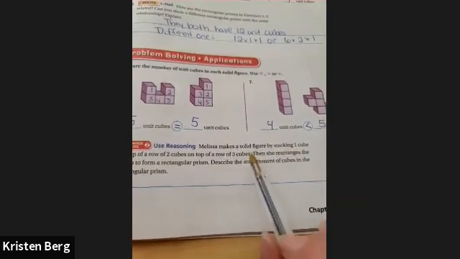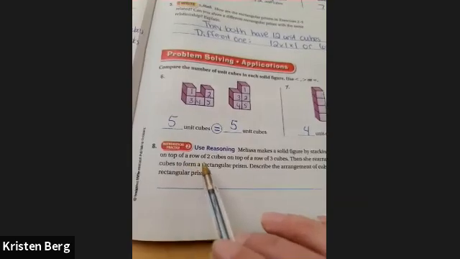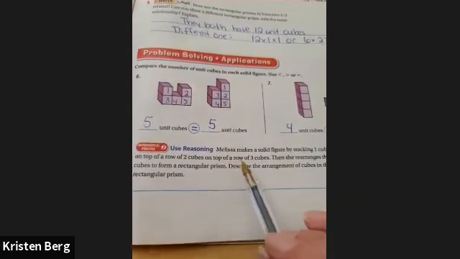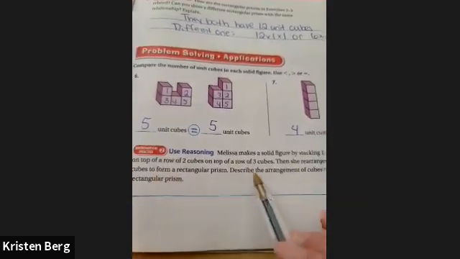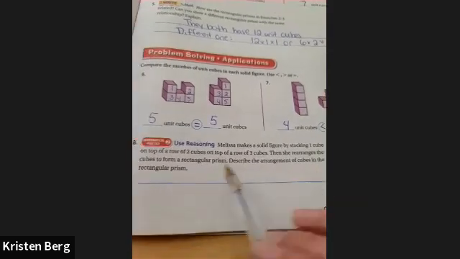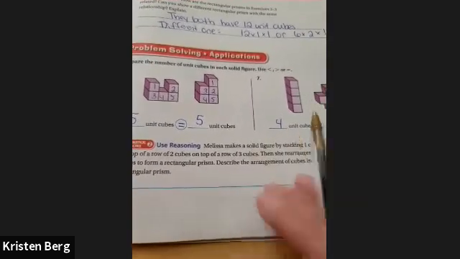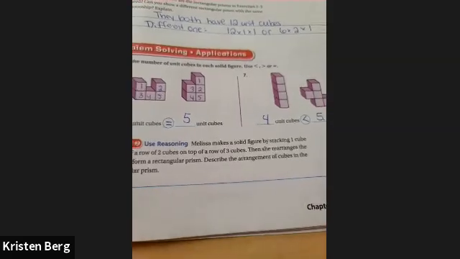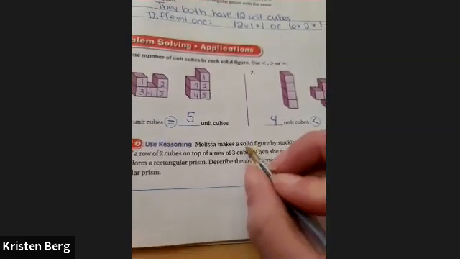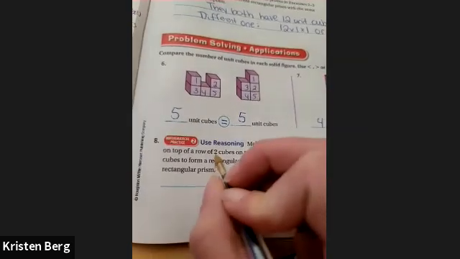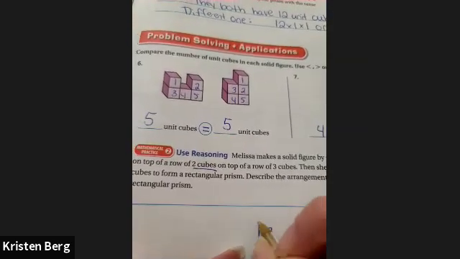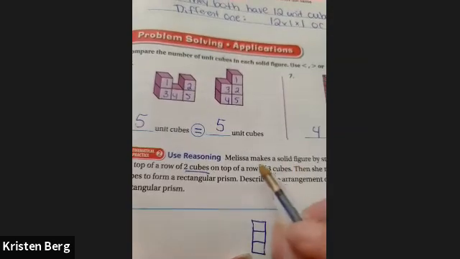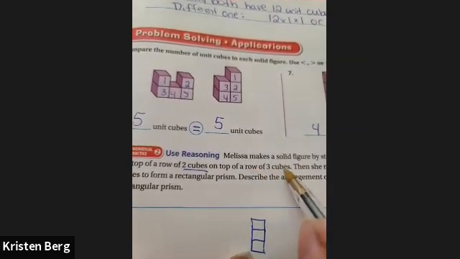All right, next it says Melissa makes a solid figure by stacking one cube on top of another, or 2 cubes on top of a row of 3 cubes. Then she arranges the cubes to form a rectangular prism. Describe the arrangement of the cubes of the rectangular prism. All right, so what it's saying is very confusing the way it was just said. It said she forms a solid figure by stacking 1 cube on top of 2 cubes. Okay, so 1 cube on top of 2 cubes. Okay, and then on top of a row of 3 cubes.